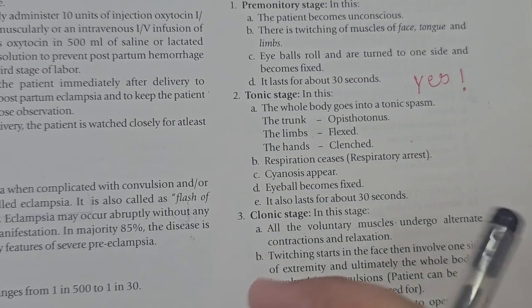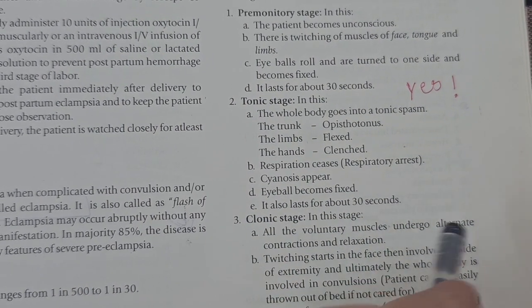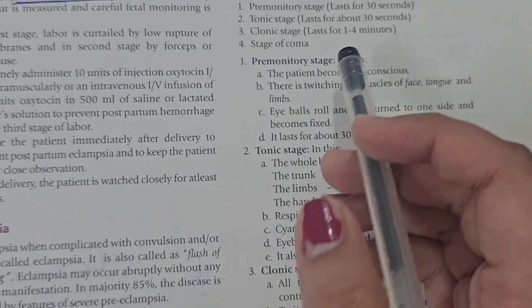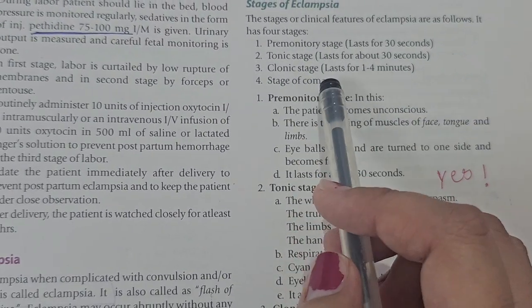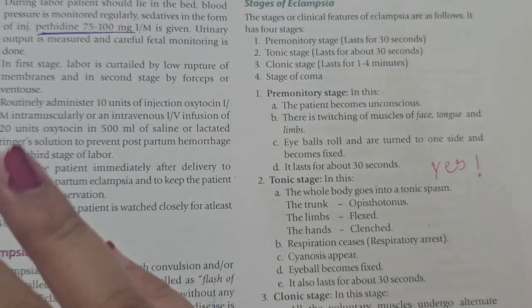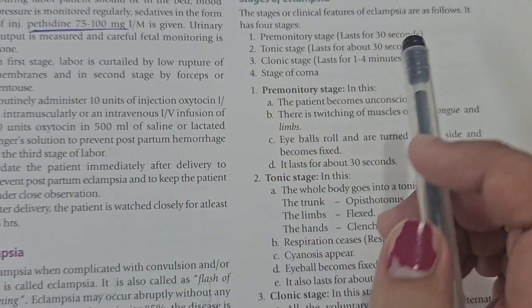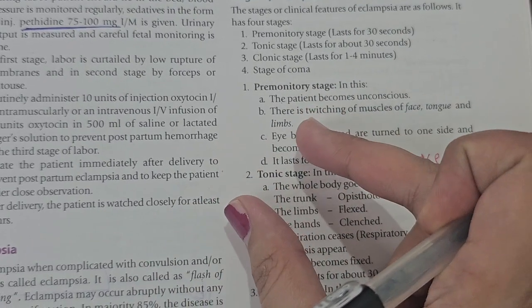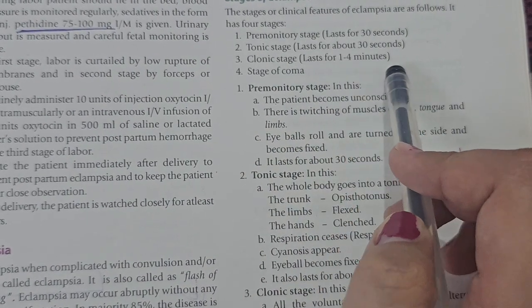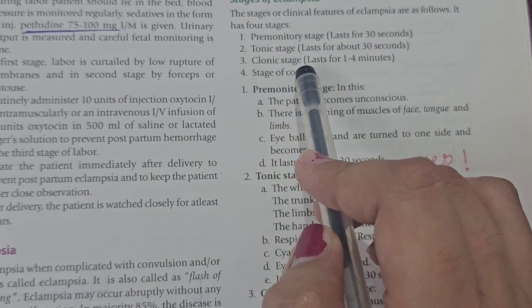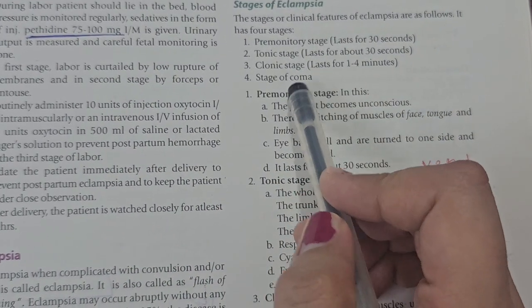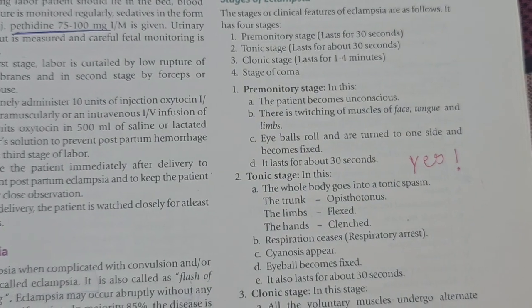In that, not only spasm happens but also relaxation and twisting. In the clonic stage there will be spasm, meaning contraction of muscles, also relaxation, and then again spasm, one contraction and in between one relaxation, so it lasts about 1 to 4 minutes.